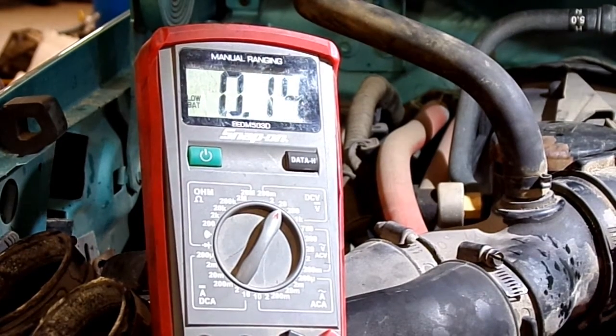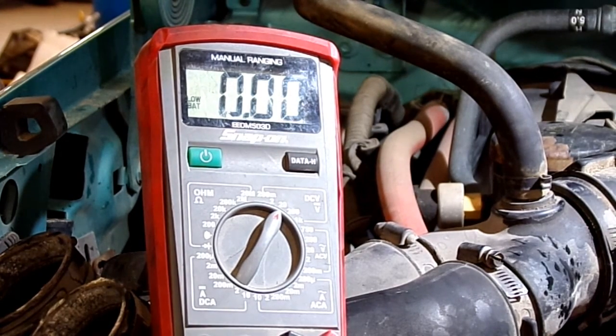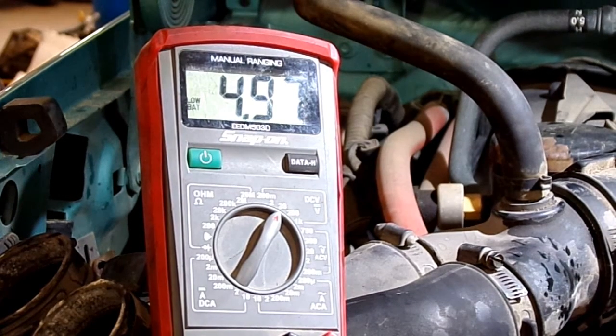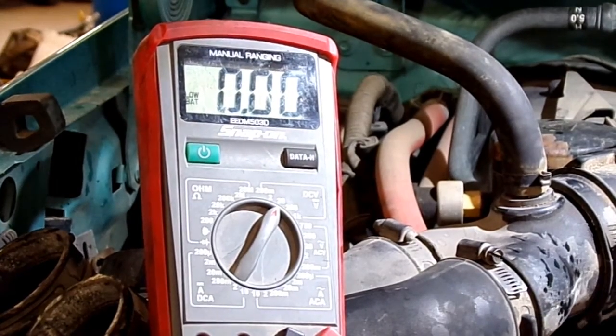I'm going to go on the back side of this connector, where the wire hooks to the other end, and probe down in it. Okay, I'm going to do the same thing, wiggle it around, apply pressure on this connector, wiggle it all over the place, pull in, pull out, and it's staying steady. So it acts like we're losing contact in this connector.